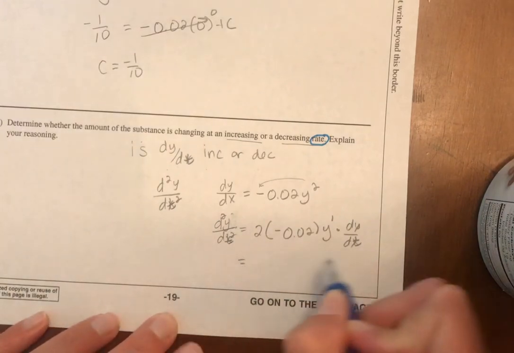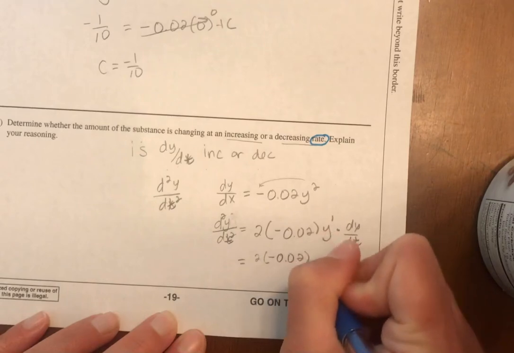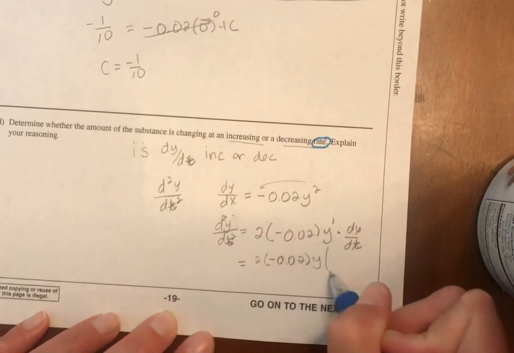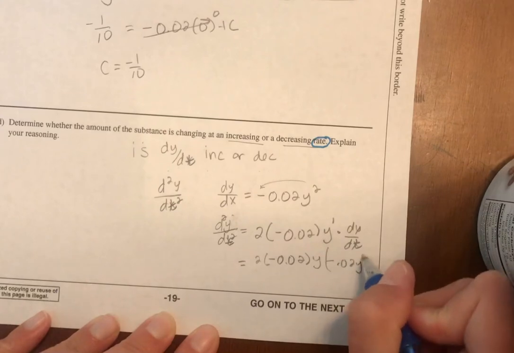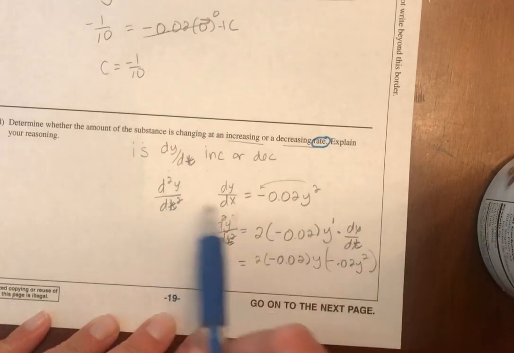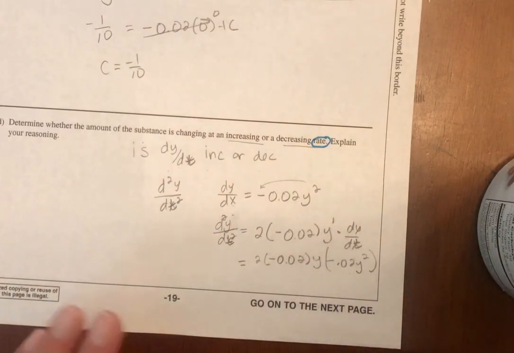So now this is 2 times negative 0.02, and then times y, and then times all of this again, negative 0.02 y squared, because I'm going to take the dy/dt term and plug it back in here. We did something similar to this problem also on Monday.